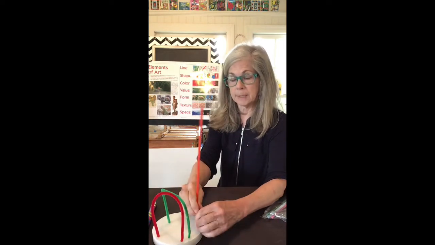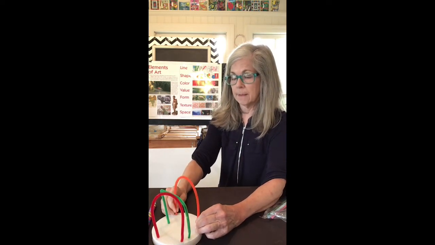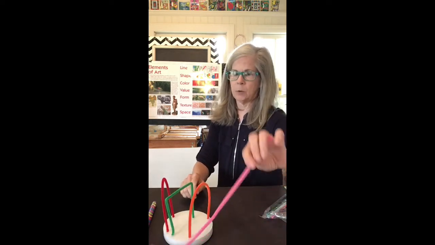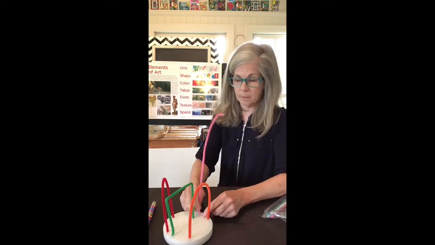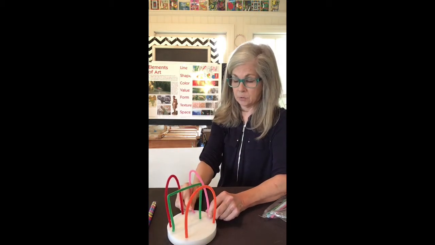Now again, what we're doing first is building our base. We're building some strength, some strong pieces that will hold our sculpture up. Sort of like that arch, flat arch. That doesn't mean you have to do that. It's just something I'm experimenting with. So now I'm just going to continue to put some more in. We have plenty of pipe cleaner strips.